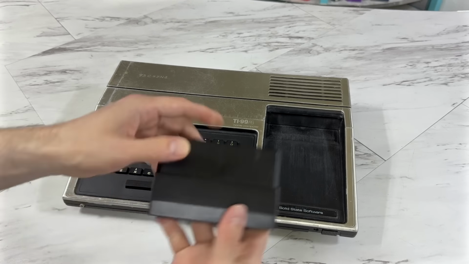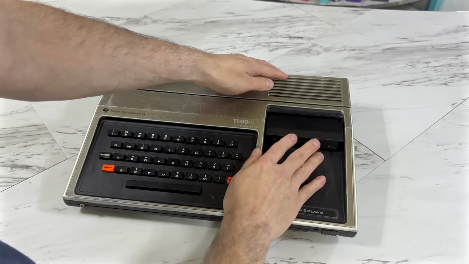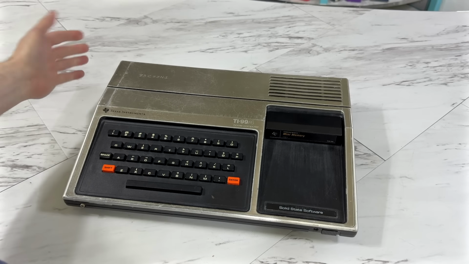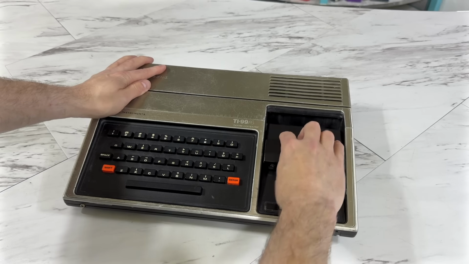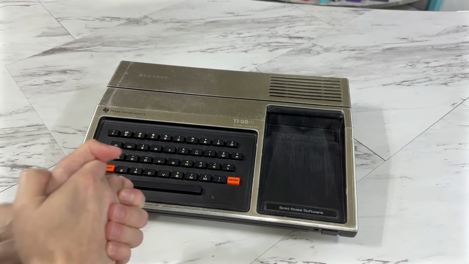And the way this works is you have your cartridge shaped like this, and you just nicely slide it right in there like so. And the cartridge is designed so that you can grab it and just pull it out. So that's the outside. Let's hook it up.